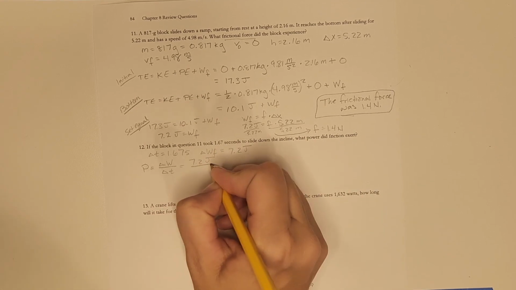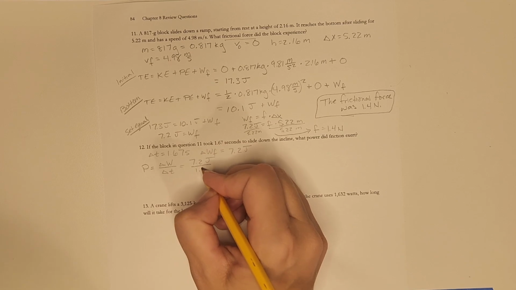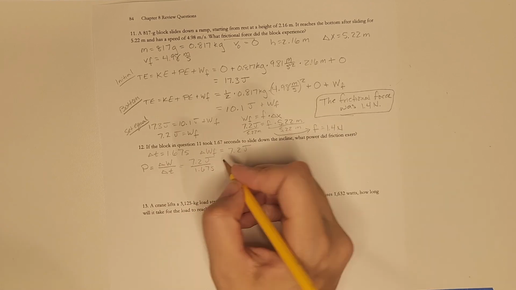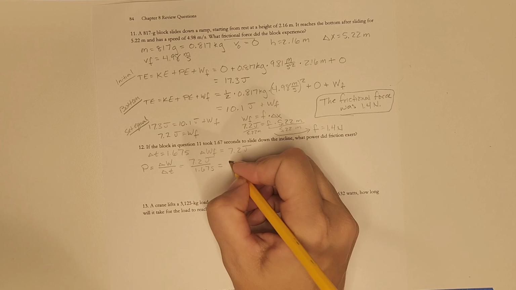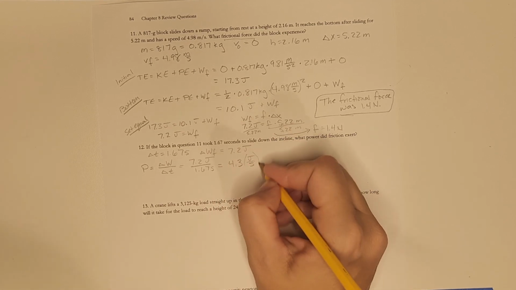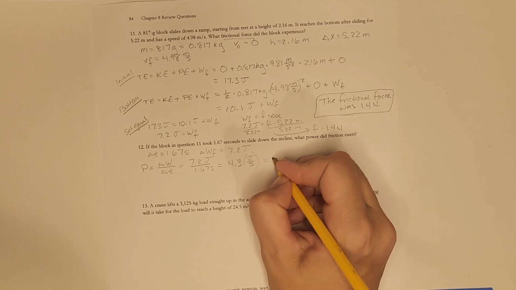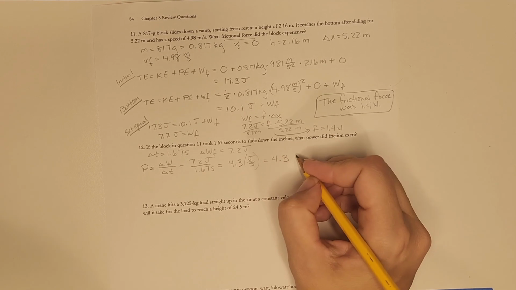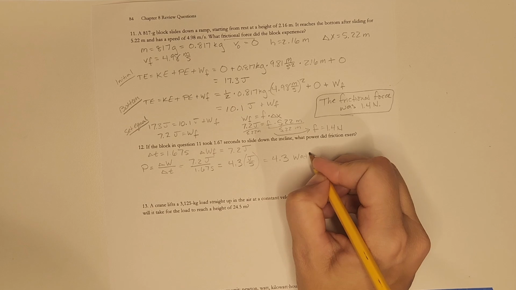7.2 joules divided by 1.67 seconds. And we get 4.3 joules per second. And joules per second equals watts. So our actual answer is 4.3 watts.